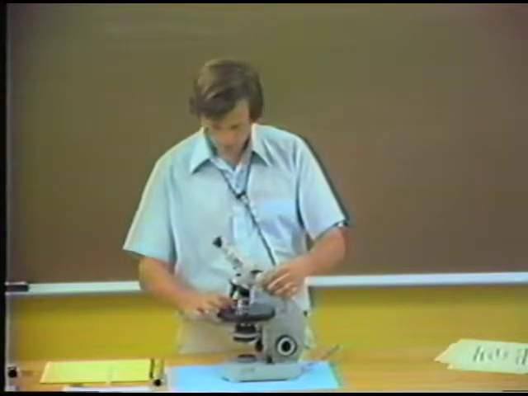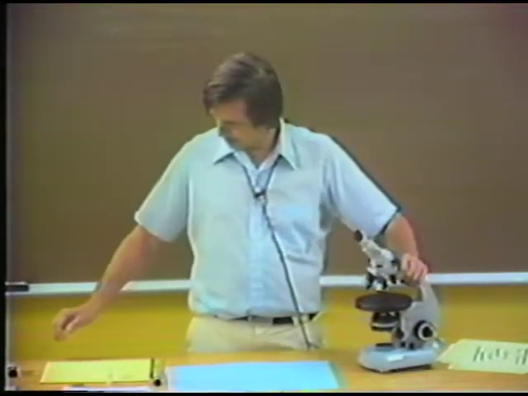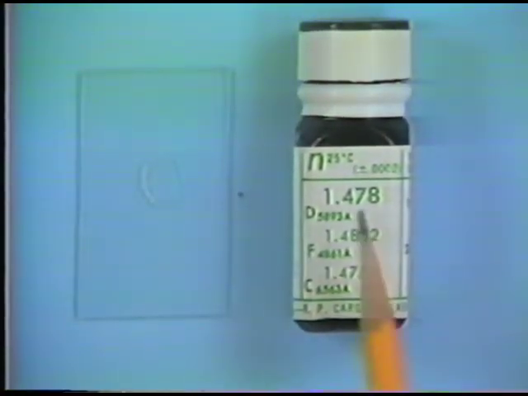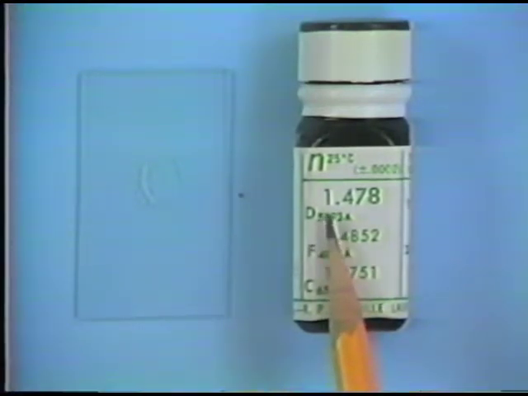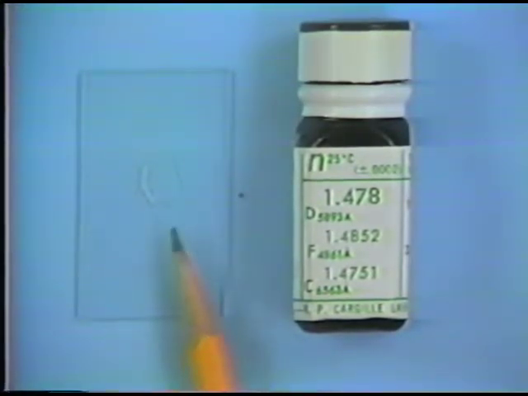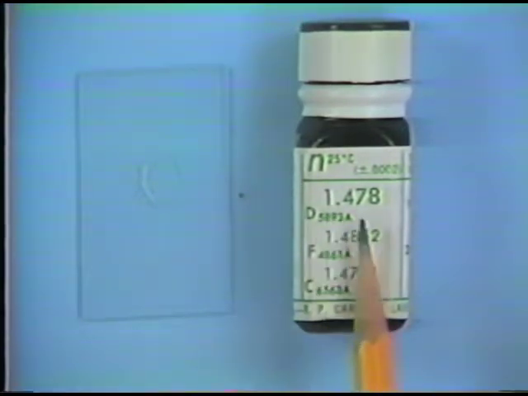Now I have another mount prepared, and this particular mount is prepared in a different refractive index oil. Here's this second mount. It's the same mineral, but this time I've changed the refractive index liquid to an index of refraction of about 1.478. So it's quite a different refractive index. And I actually chose this value because I could see that the relief in the previous specimen was moderate relief, and so I wanted to change the index of refraction at least enough to hopefully reduce the relief from a moderate level.